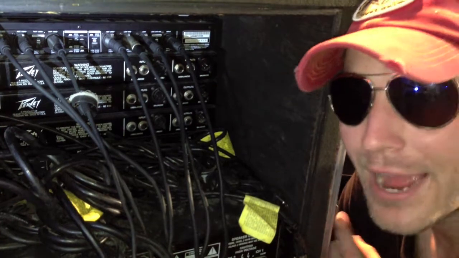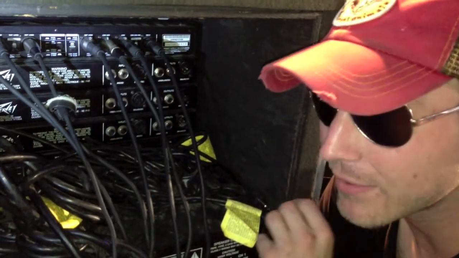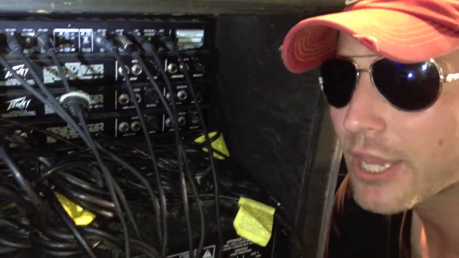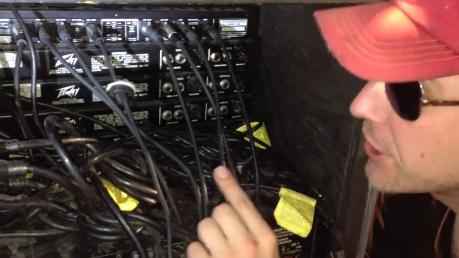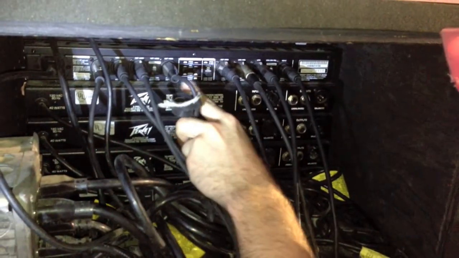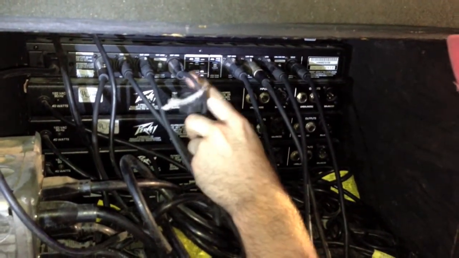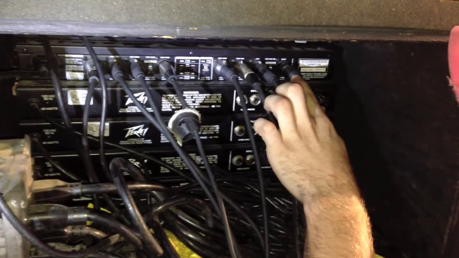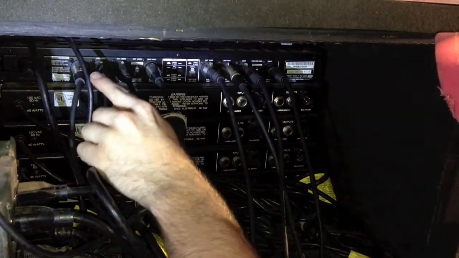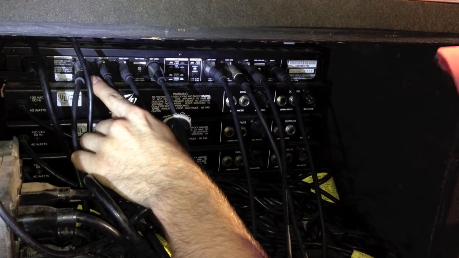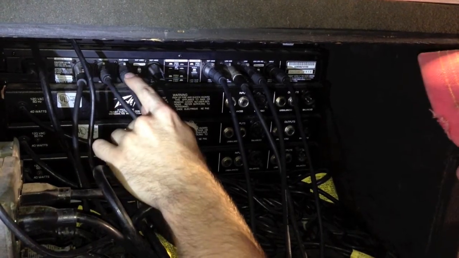Now that we left our house EQ, we come out of the back of the EQ, run it down the snake, and come back to this location on the stage. Those left and right outputs are entering our crossover here and here, left and right. And once they leave the crossover, they're going to be broken into 3 different frequencies: high, medium, and low.